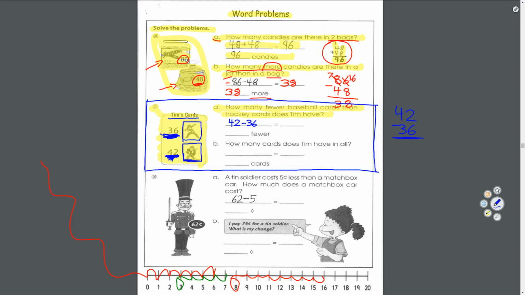Okay, back to here. 2, take away 6. Can I do that? If I had 2 apples, could I give you 6 of them? No, because I only have 2. There's nothing over there. So we borrow from the tens. Borrow from 4. 4 turns to 3. 2 turns to 12.